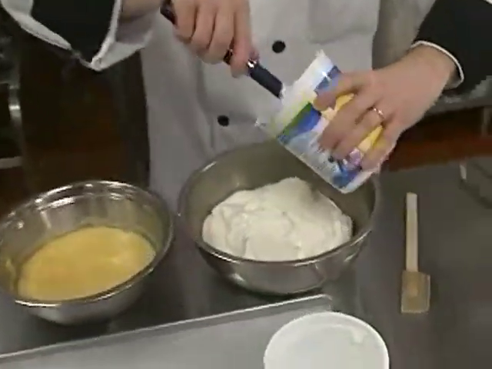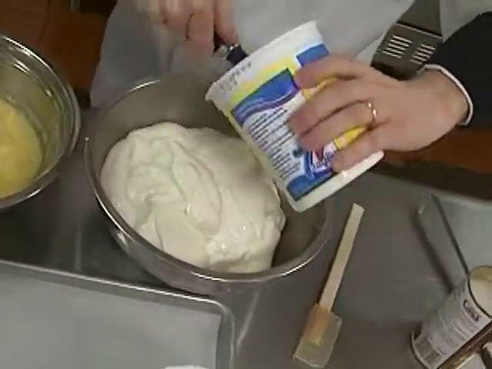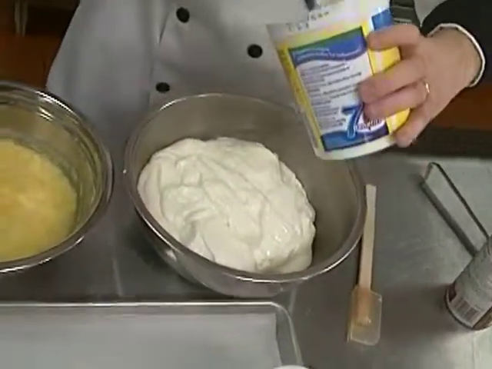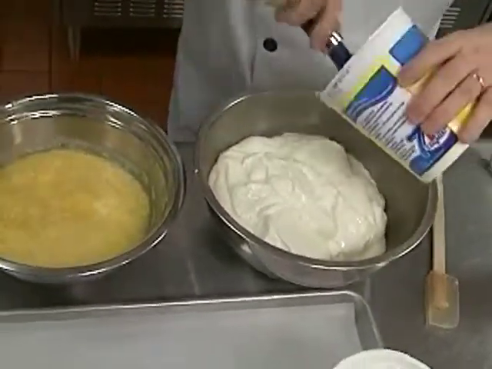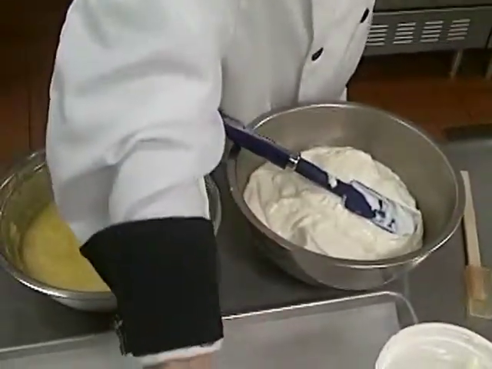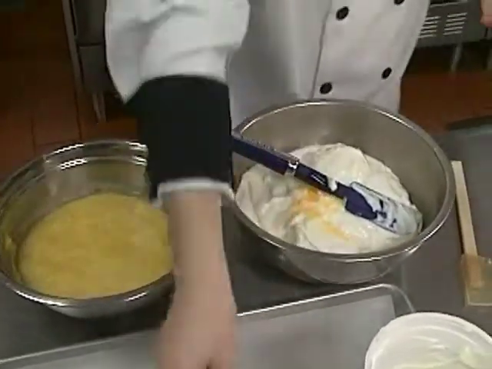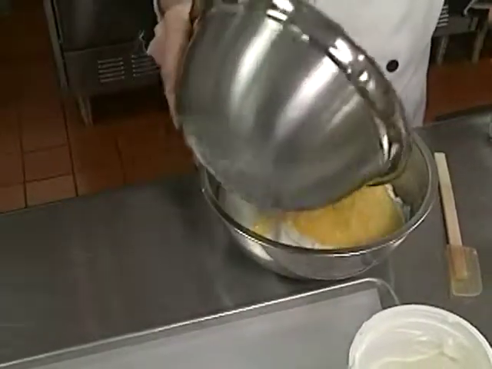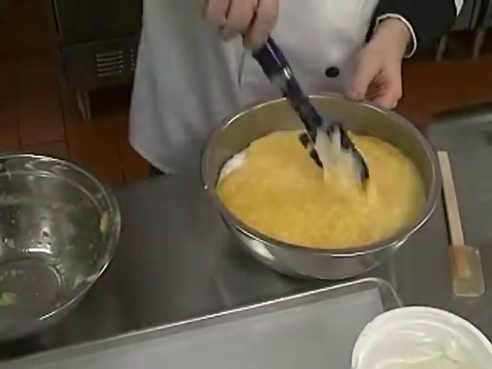This would be really cool at a Caribbean-themed party or something like that. All right, a little bit of rum, and the pineapple.